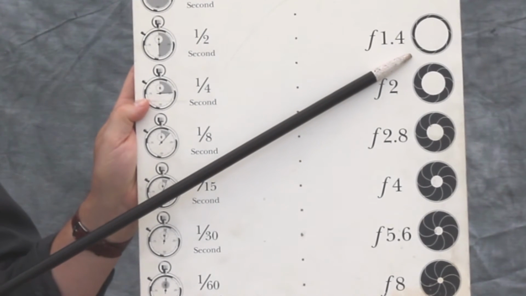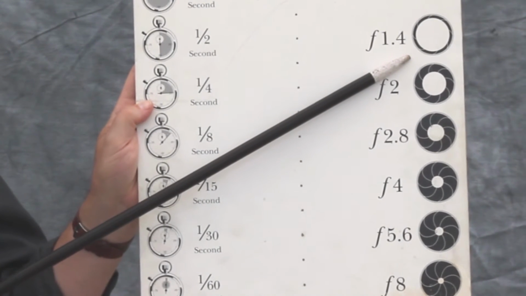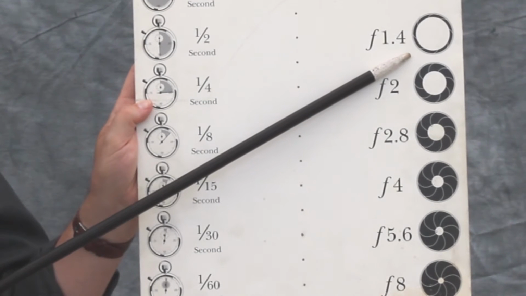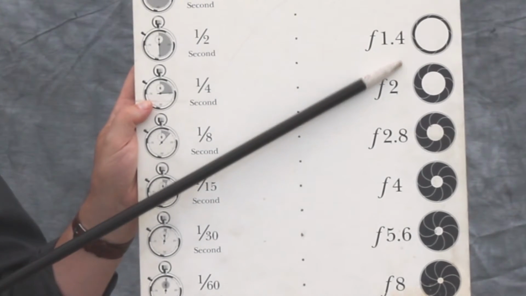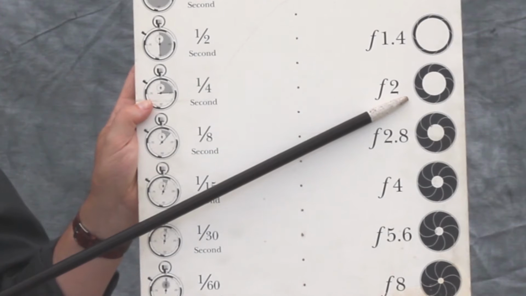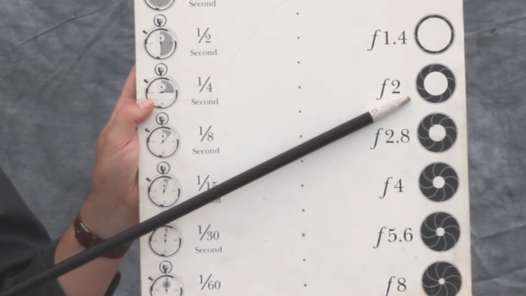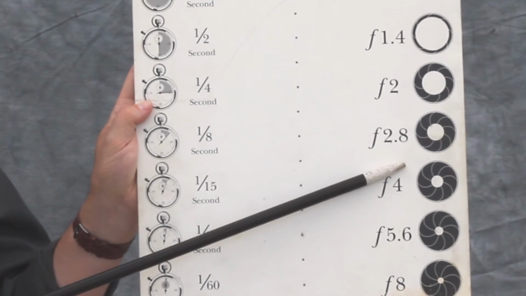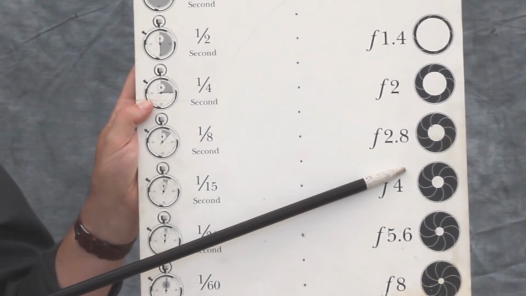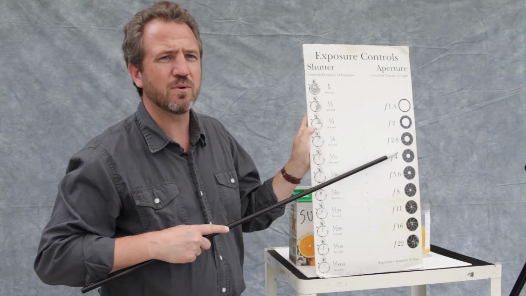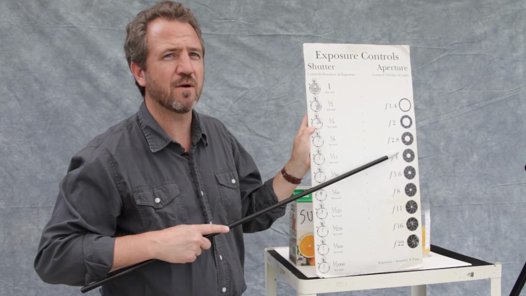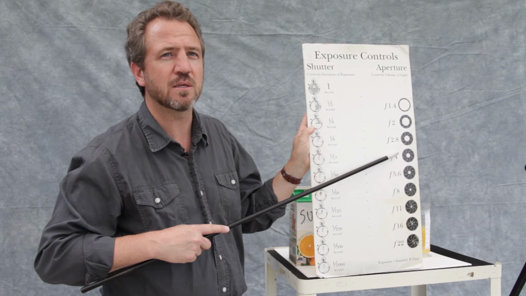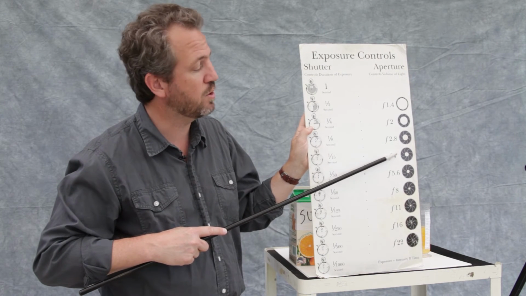The typical widest aperture on the most expensive lenses that you'll typically see on the market is f1.4, and then we go down half the amount of light to f2, half the amount of light again to f2.8. Don't worry about these numbers yet. I'll explain the mathematical formula where that comes from. But as photographers, we're not particularly good at math, nor are we very interested in math. We're interested in how things appear. So don't worry about the math part right now.